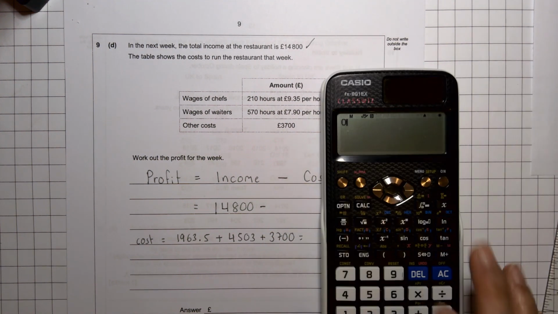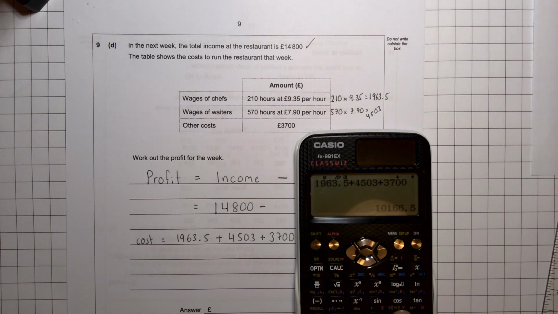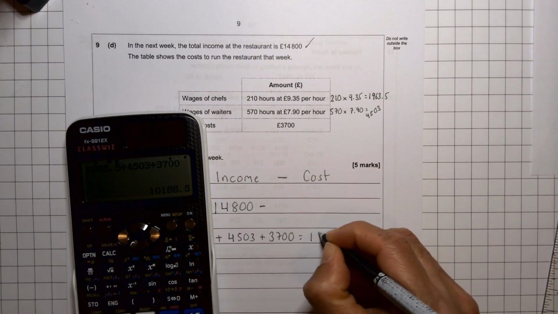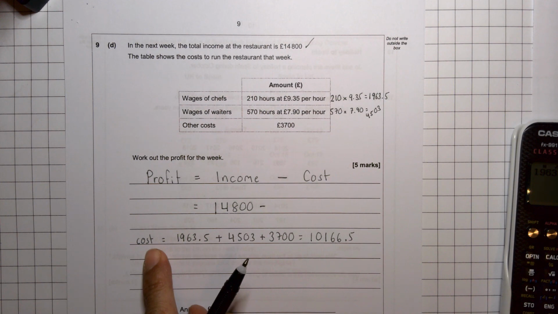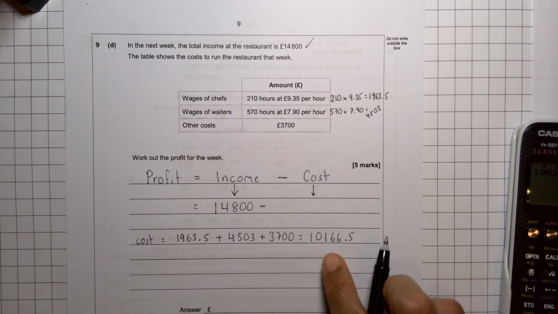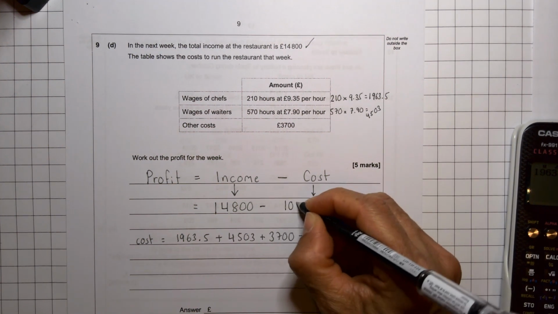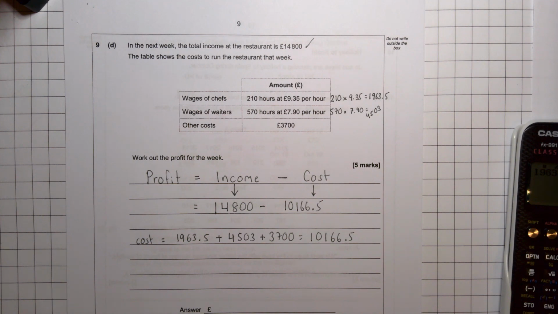So I need to add all these together. 1,963.5 plus 4,503 plus 3,700. When I add that, it comes out to 10,166.5. Okay, so that is the cost. So now for cost, so the income was this. For the cost, I can now write 10,166.5.